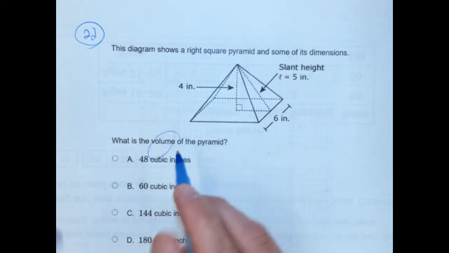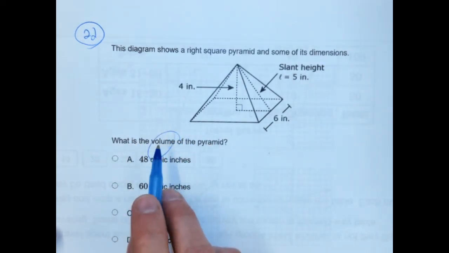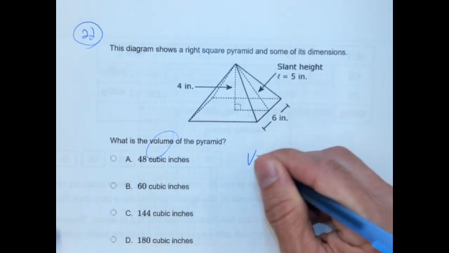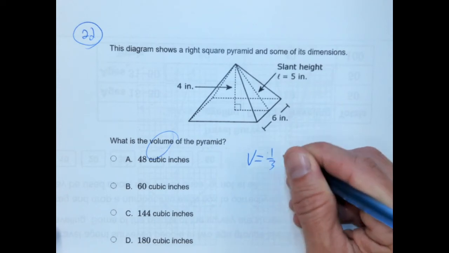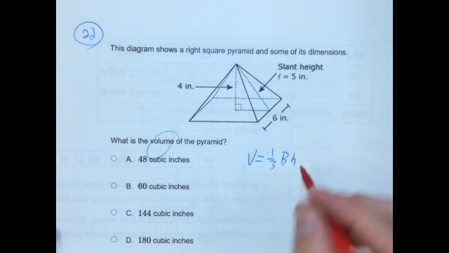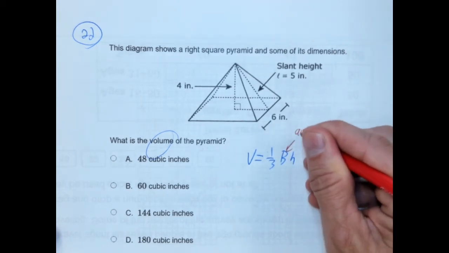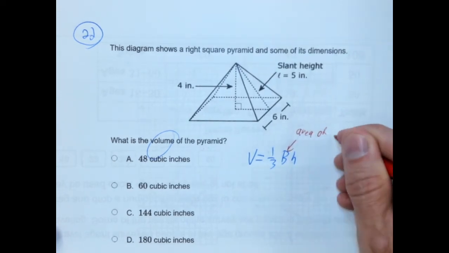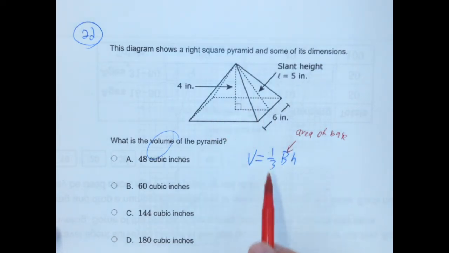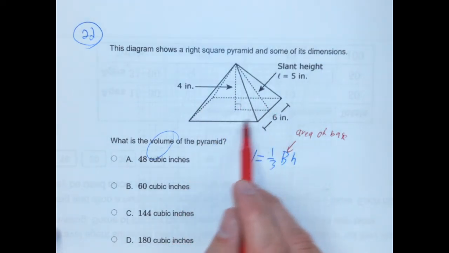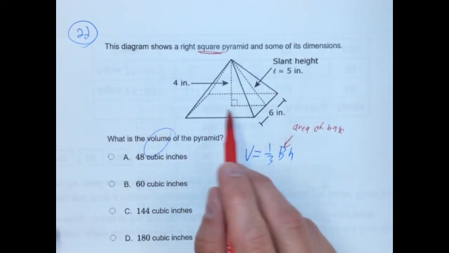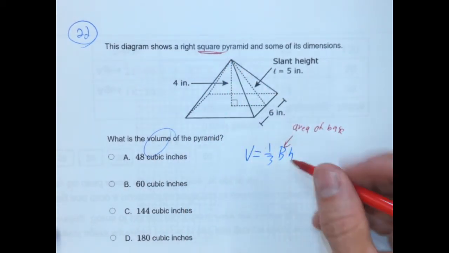Okay, so the first thing I want to do is look for the volume formula, which is again on the reference sheet that we just used for number 21. And the volume of a pyramid formula is as follows: 1/3 capital B H. Now this capital B confuses some people. That is the area of the base. So the area of the base of this shape is what that capital B is. So you need to calculate what that area is down here. It's a square pyramid, right? That means the base of the pyramid is a square. And then multiply it by the h.